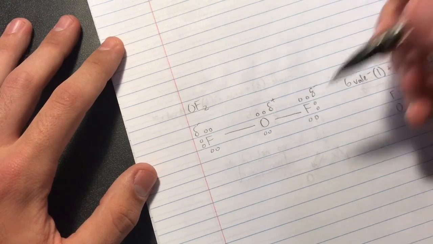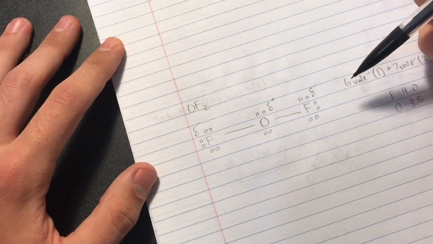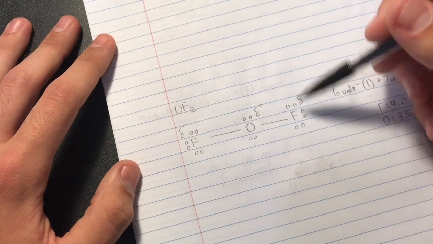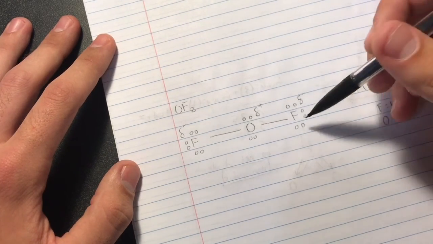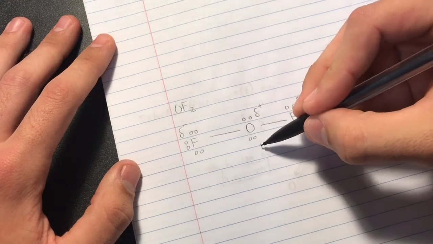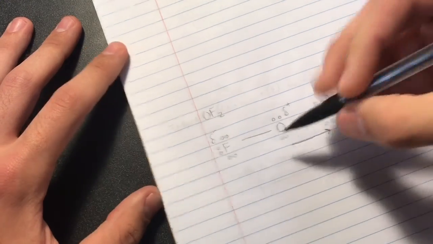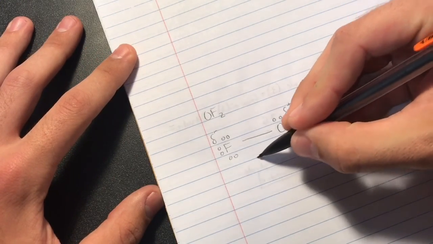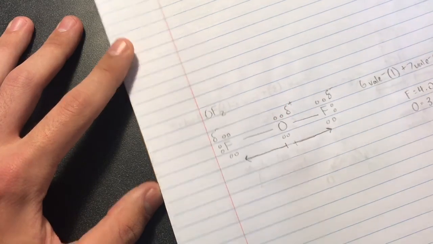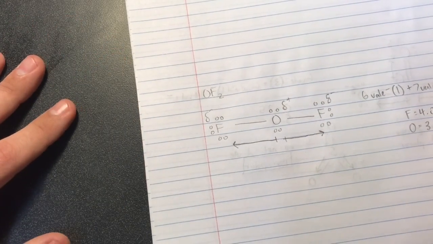And like I said, bond dipole arrows always point towards the more electronegative atom. So we're going to go ahead and draw that out. So you should get something that looks like this.